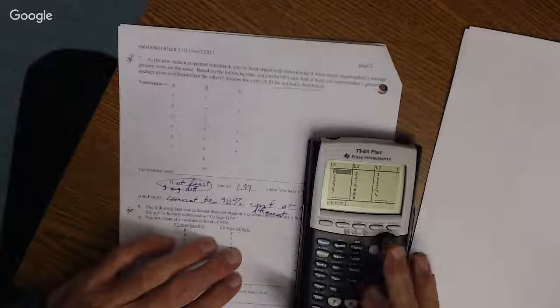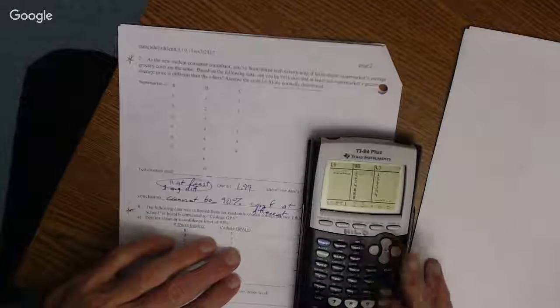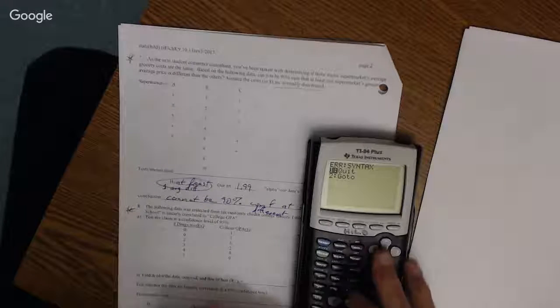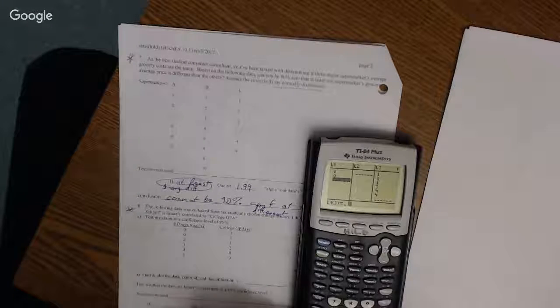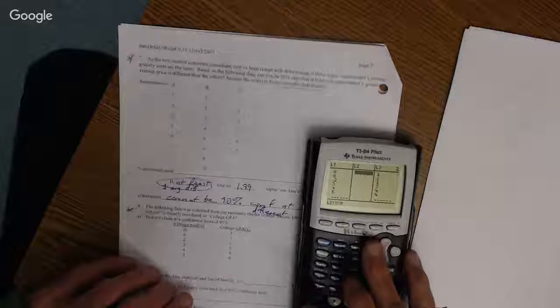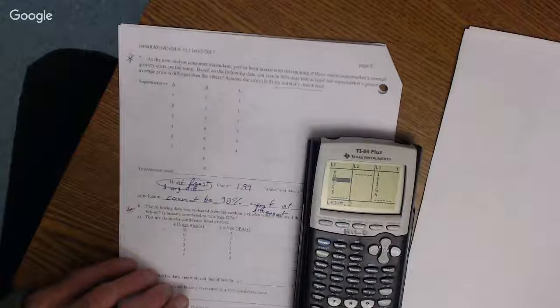So let's put it into L1 and L2. And you just enter the numbers. So 0, 0, 2, whoops, I kind of blew that one, sorry. 0, 0, 2, 3, 4, 5. And the other column, I got a 0.2 in there, not 2.